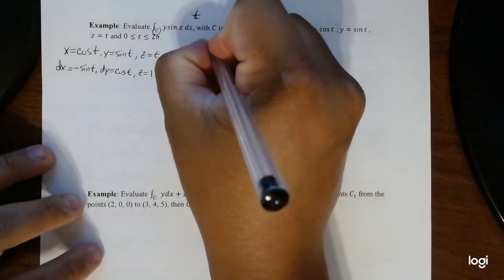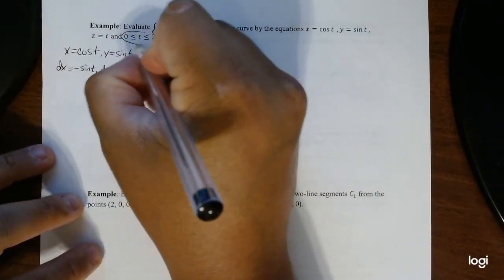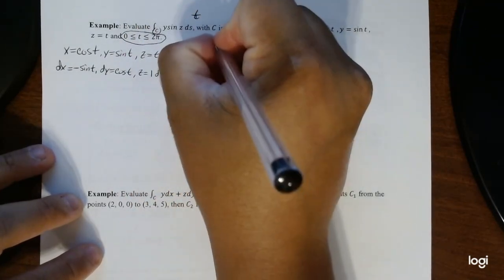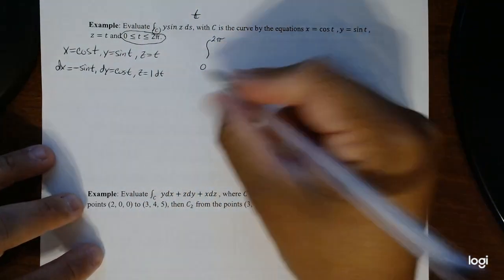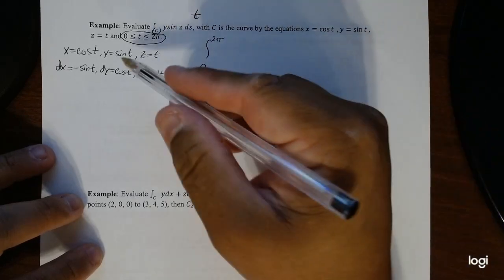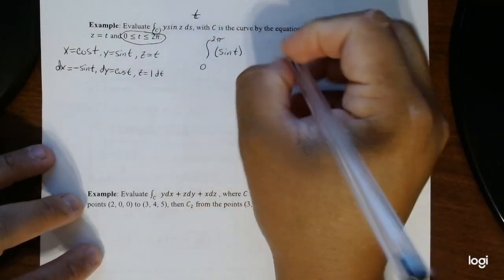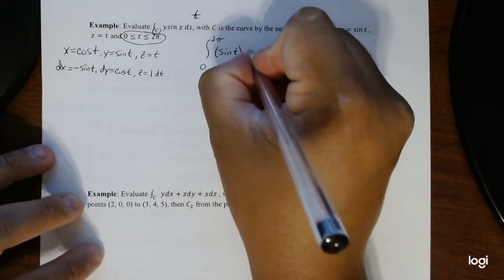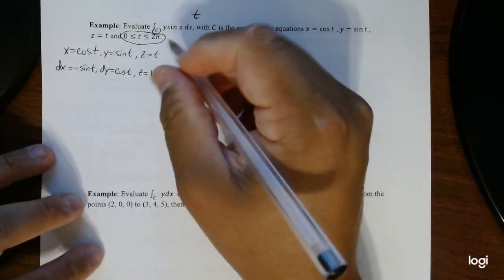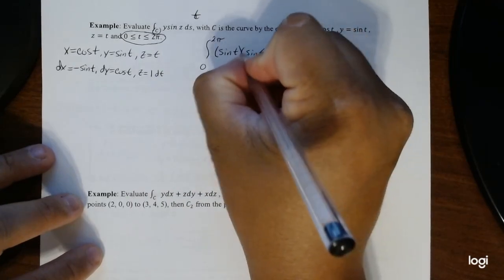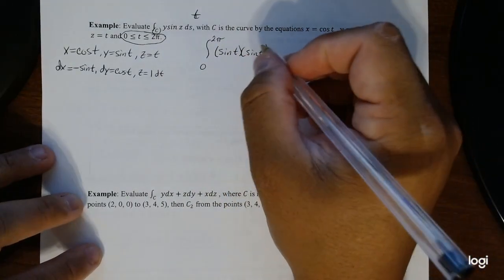Okay, and the nice thing is they told me the bounds, so from 0 to 2 pi. So everything's nicely set up. So y is, in this case, sine t times sine evaluated at z, which is just t, which is nice. So it's just sine times sine ds.